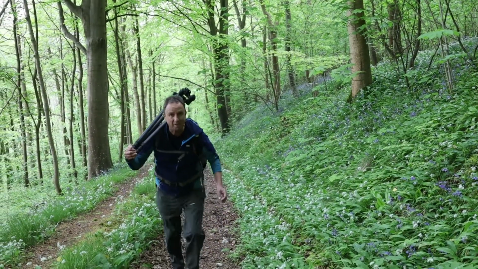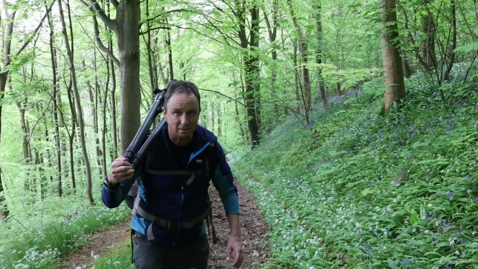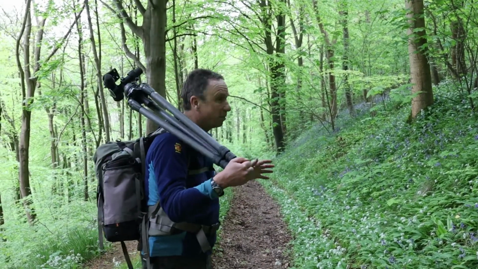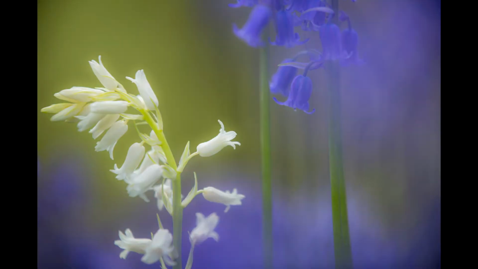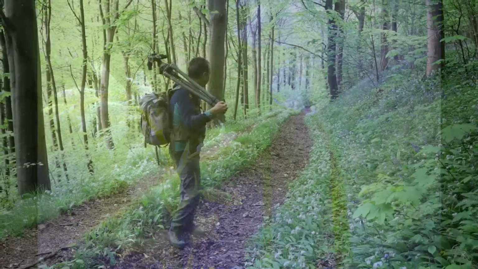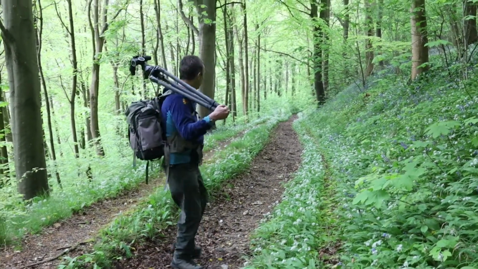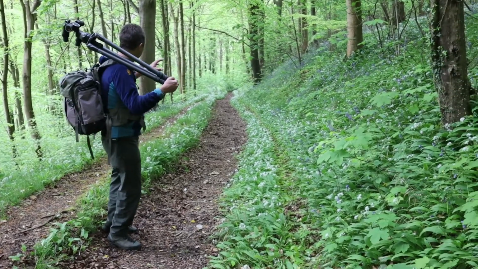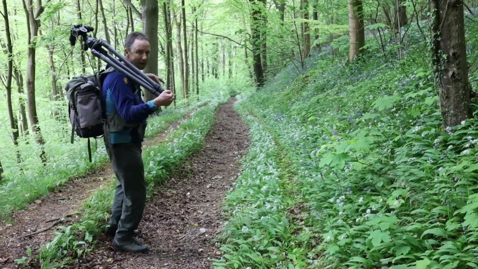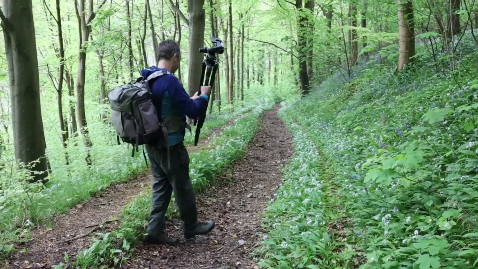So Wendy and I came for a walk here last weekend. I was struck by just how beautifully verdant the woods are looking at the moment. I think this is my spot, somewhere around here. I'm looking to use a medium to longish lens perspective with the track leading into the frame.